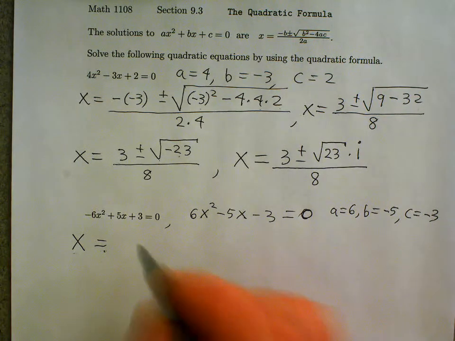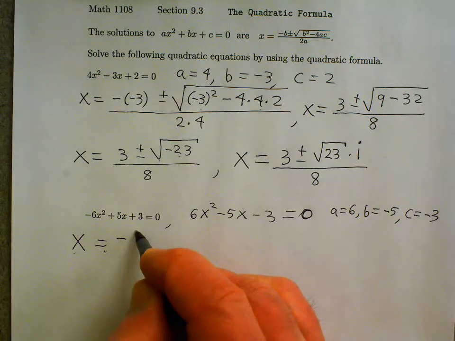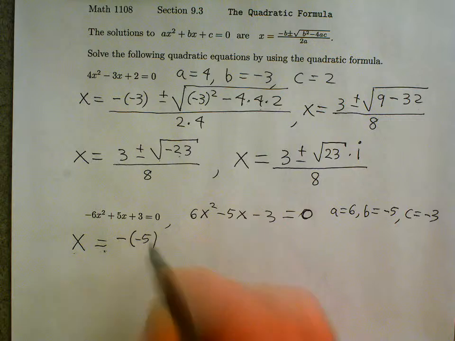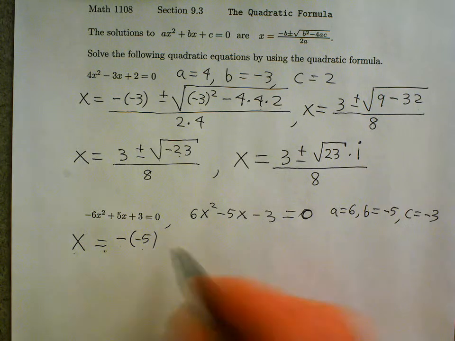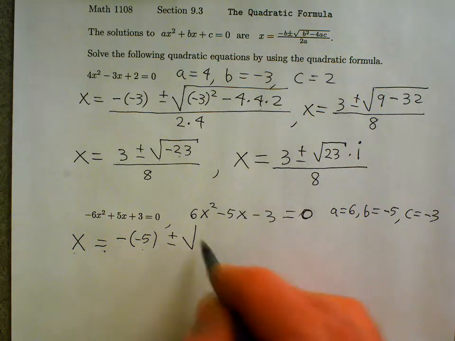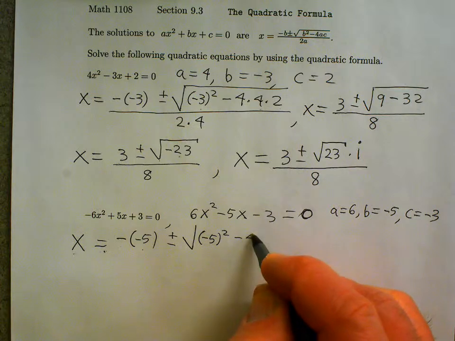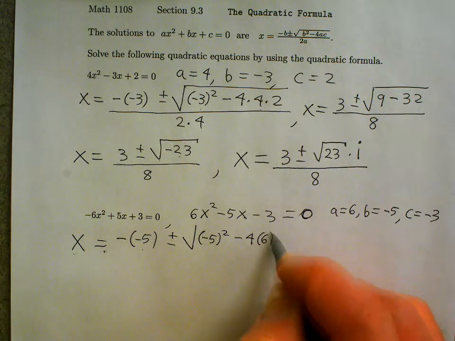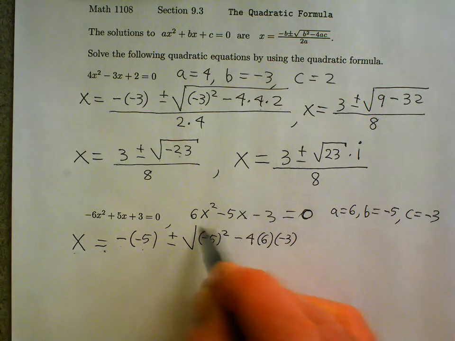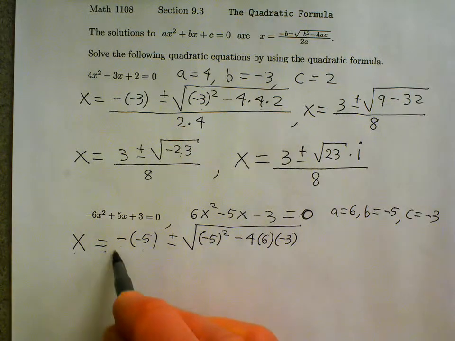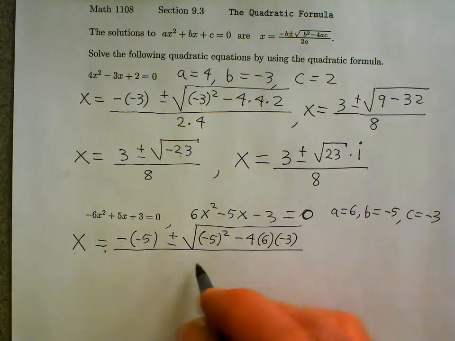Okay, so x equals the negative of -5. This is our negative b. And plus and minus the square root of the number -5 squared minus 4 times 6 times -3. And all divided by 2 times 6.